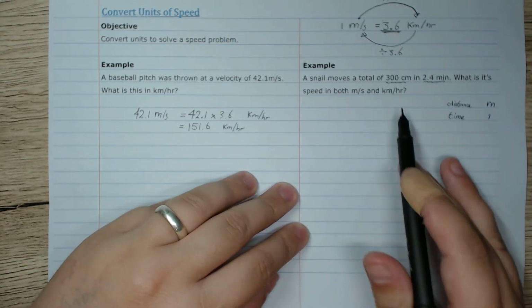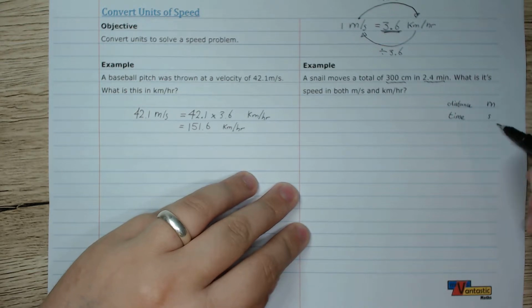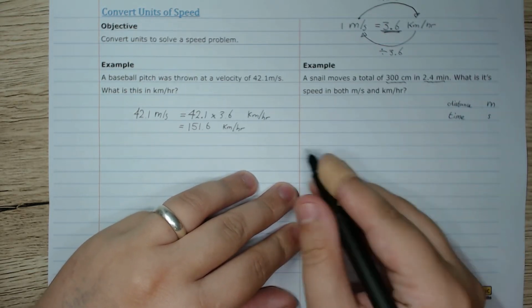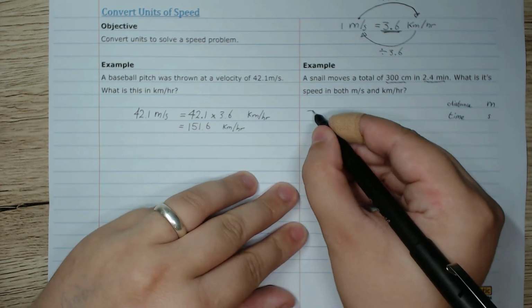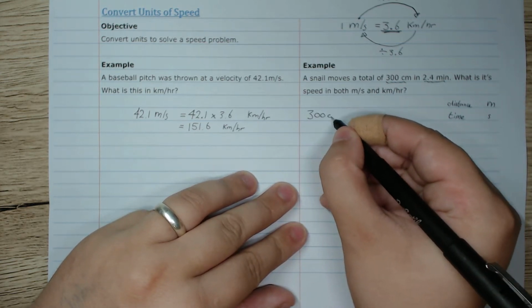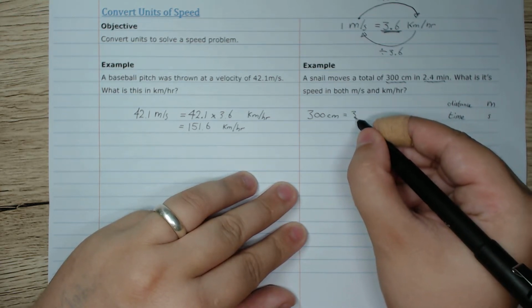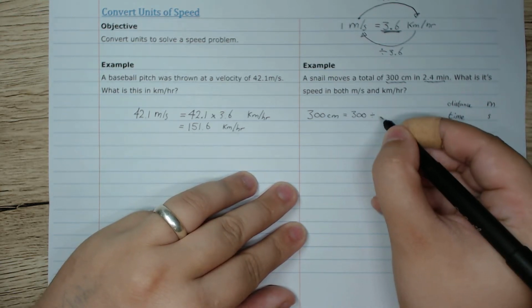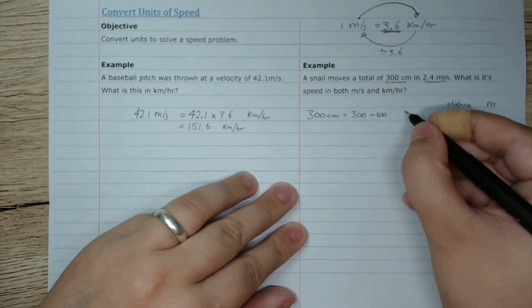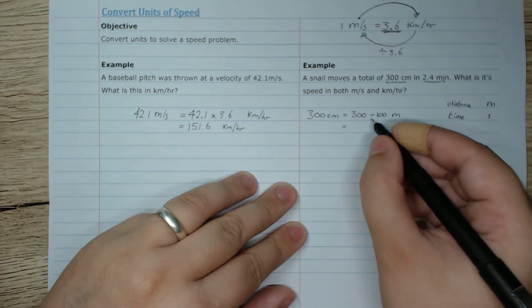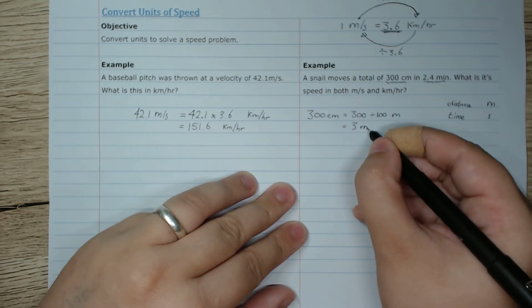So in solving this problem, I'll go to these standard units, and then we'll work out the rest of our answers. So before I do my calculations, I'm going to take 300 centimeters, and I'm going to turn that into meters by dividing by 100. 300 divided by 100 is 3 meters.